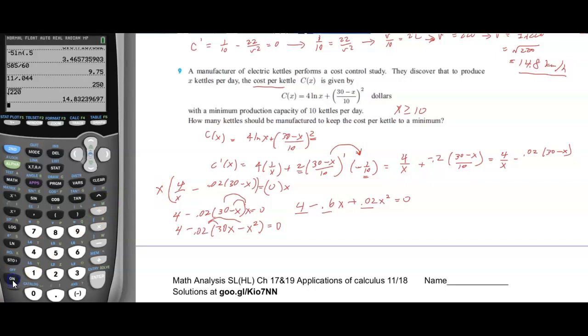We can do that with PolySMLT: go into apps, PolySMLT, and type in our a, b, and c values, polyroot finder. We put in 0.02 for a, negative 0.6 for b, and 4 for c, and solve.